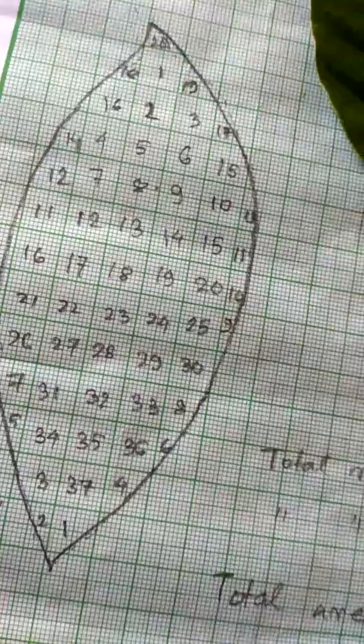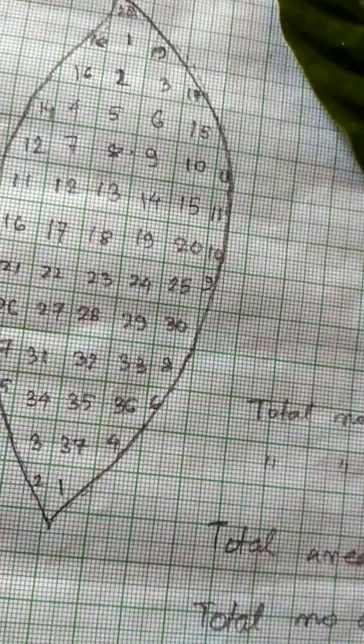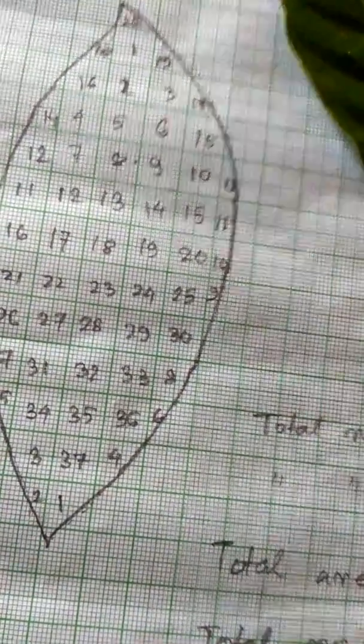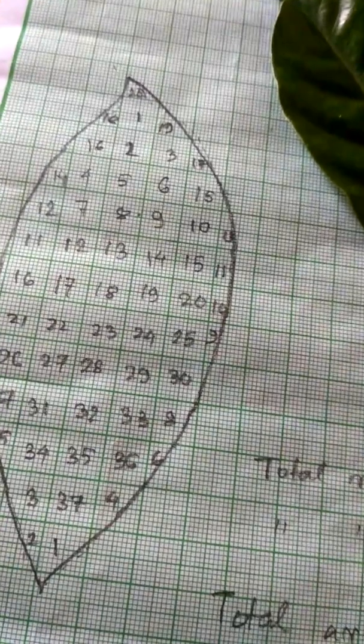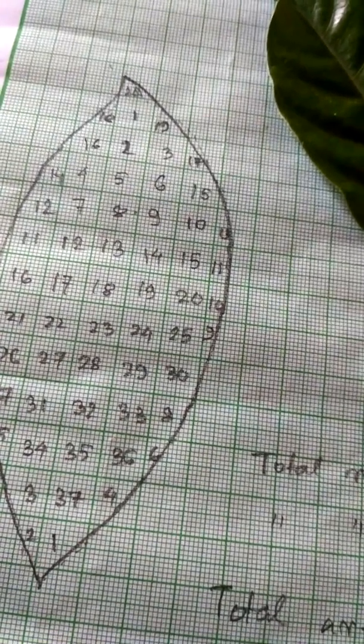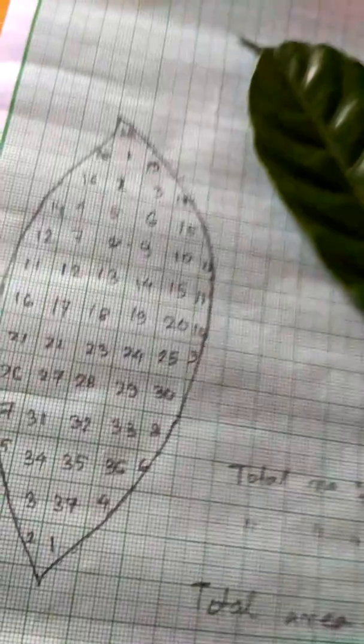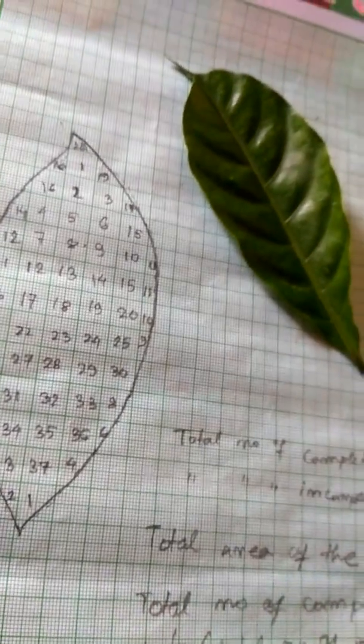Okay, so this is basically an approximate value. Okay, now this is not the exact value, but this is the approximate value. Now in the entire thing we have done two things. First of all, we have calculated the area and we have studied the plant. Okay, so these are the things you have to do in your project.